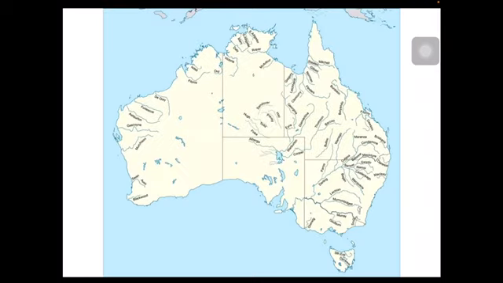Now in this map, we'll study the important rivers across Australia. There are many rivers shown over here, but we need to focus upon very few. The first one I would like you to pay attention to is the Darling River. The second one is the Murray River.